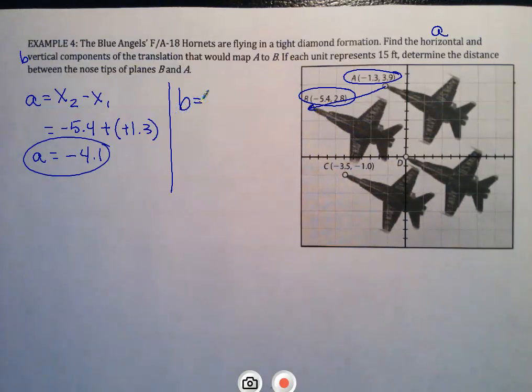All right, so then let's find our B. If we subtracted x2 minus x1, we're going to do what with our b's? Y2, right, minus y1. So what's my y2 value? 2.8, right, because we're going from A to B, so this is my y value there, minus, what's my y value for plane A? 3.9.